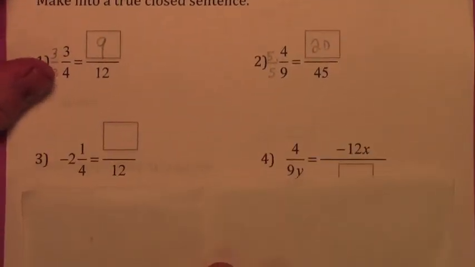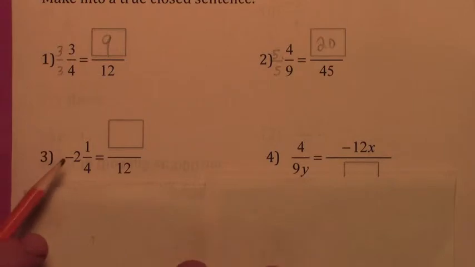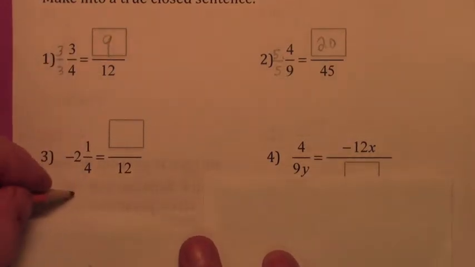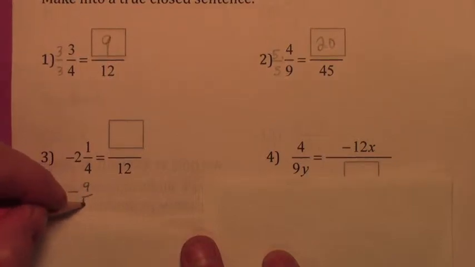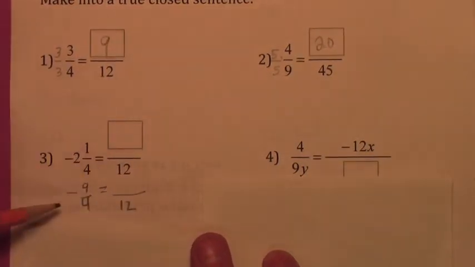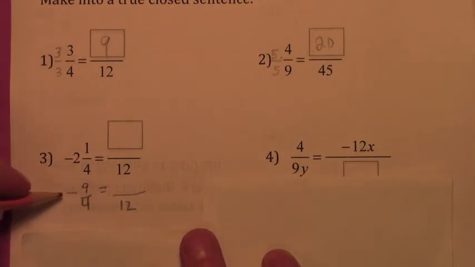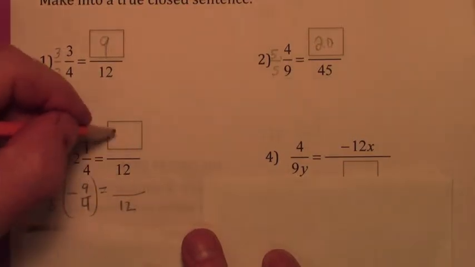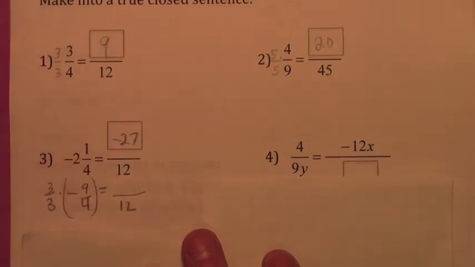What would you do here? Any ideas? Let's change it to an improper fraction. So the same thing is -9 over 4 for us, right? So what would that be over 12? What did you have to multiply 4 by to get 12? It would be 3, right? So as long as you multiply the top by 3 also, what would the numerator be then? It would be -27, right? -27 over 12 is the answer.